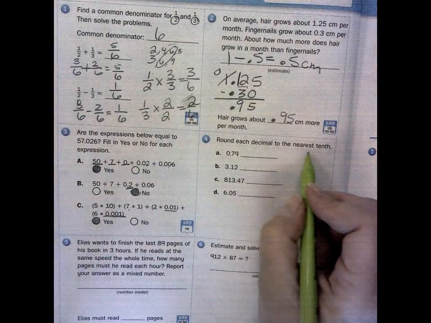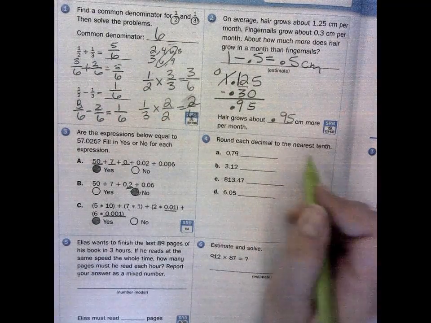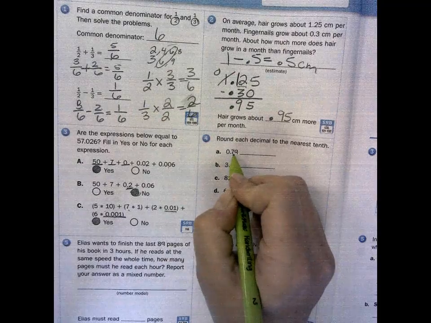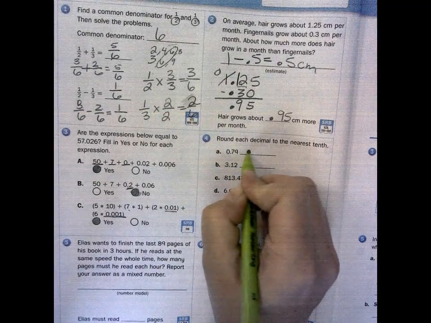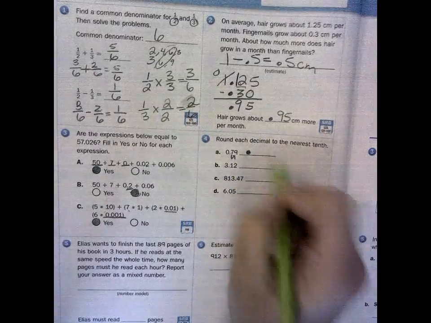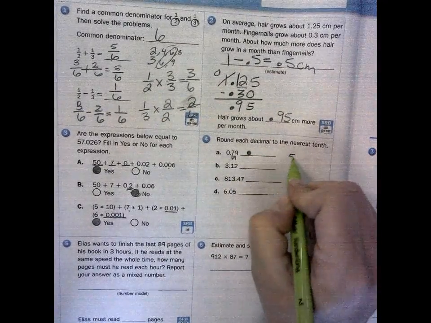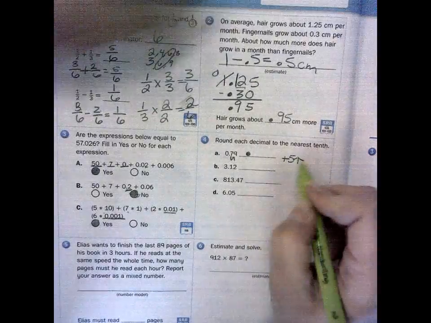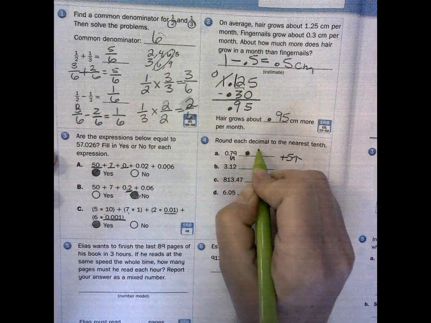Round each decimal to the nearest tenth. So anything in front of the tenths will most likely stay the same. So here's my decimal. I have a 7 in the tenths place. Behind the 7 is a 9. So that's 5 or more. We gotta let it soar. So that 9 makes the 7 become an 8.